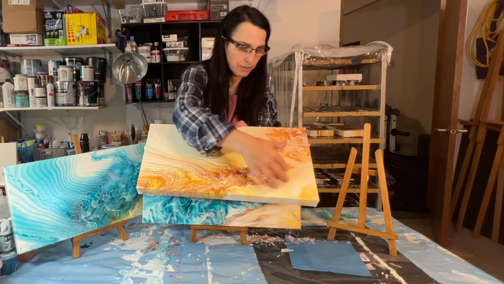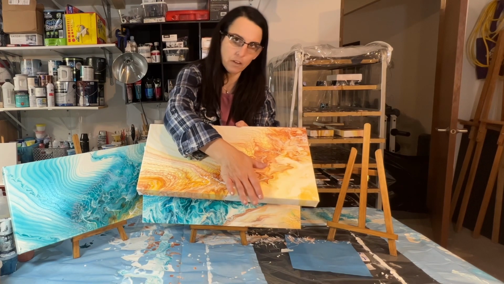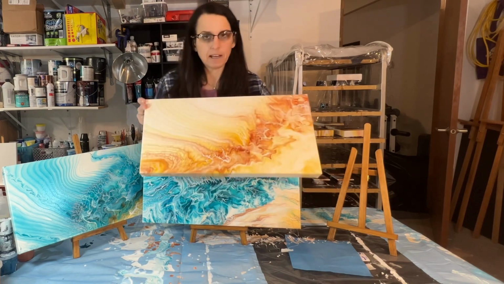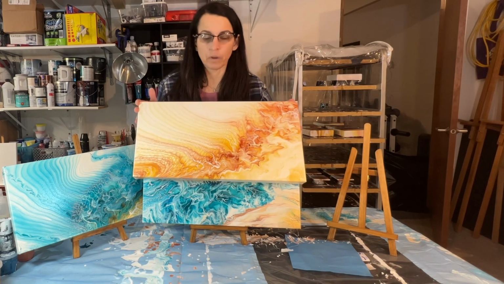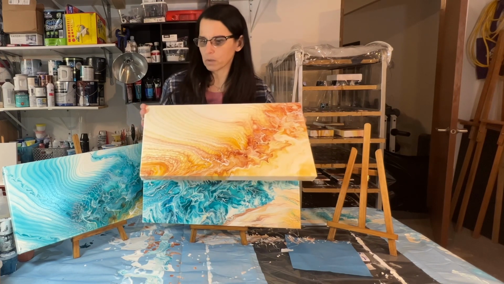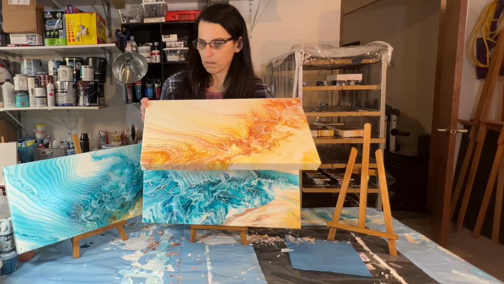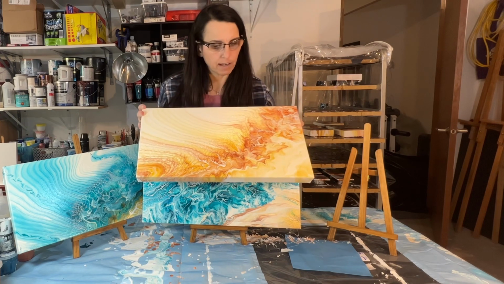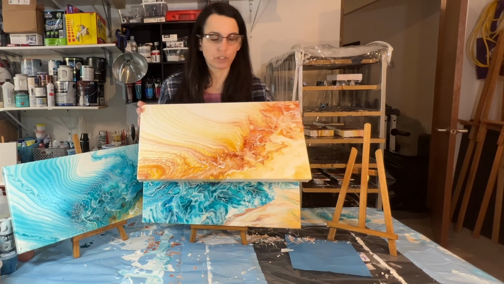And then here I used swipe technique as well to create kind of a pebbly sand looking appearance. So that's that one. This one I think is a perfect example of what I'm searching for in the abstract sort of wave technique as far as the structure.